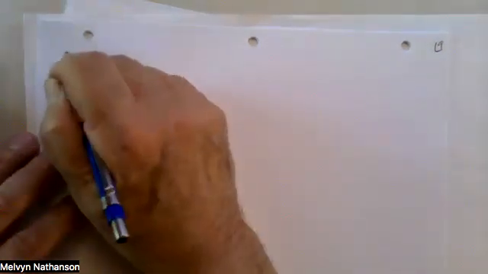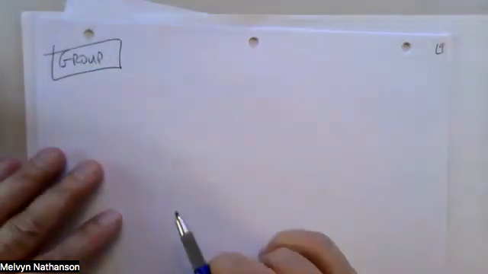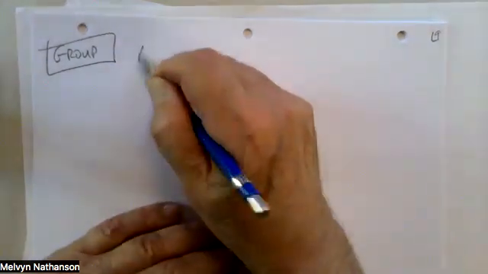So this is a second approach to Fermat's theorem and Euler's theorem. And it depends on the concept of a group in algebra and number theory, which we already defined at the very beginning of the course. So let me review the definition.